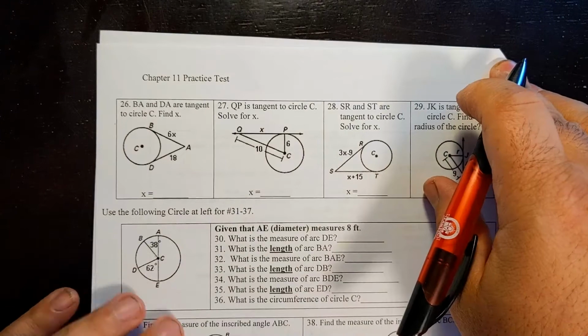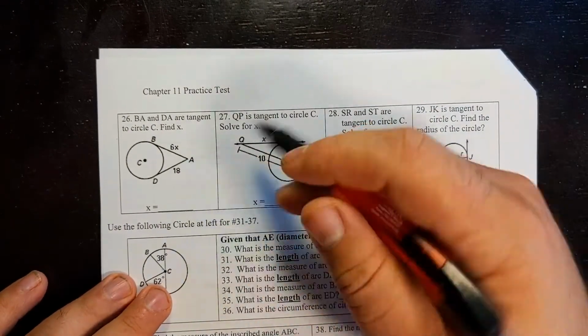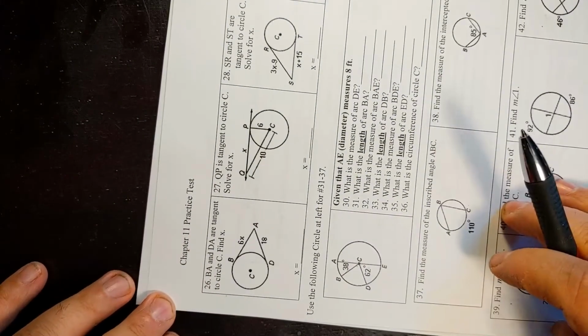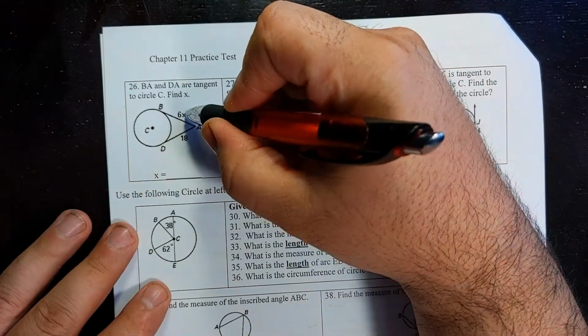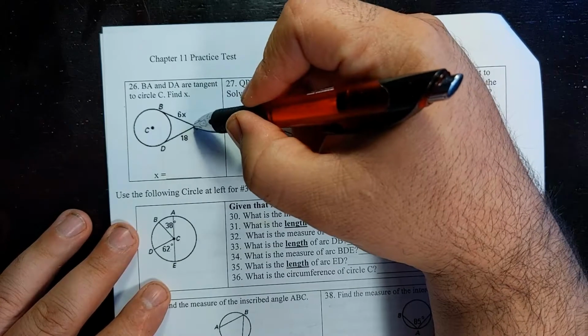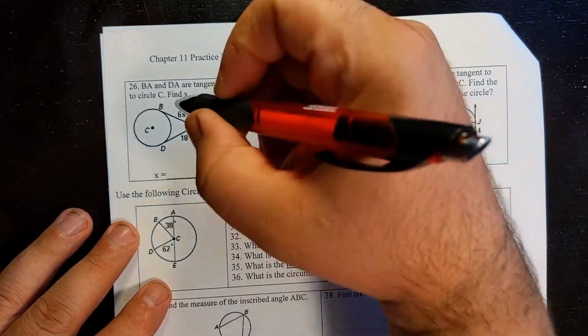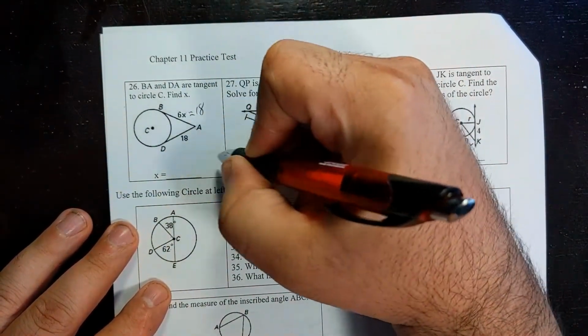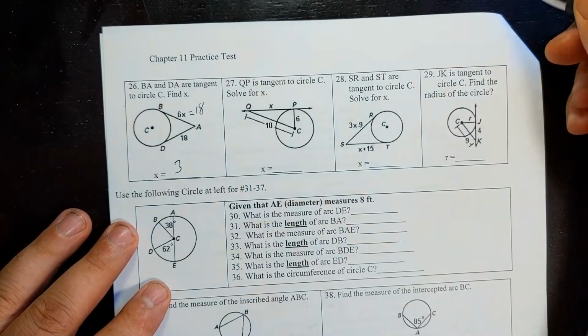Okay, 26, the kind I like to call the jack-in-the-box problems, because it looks like a jack-in-the-box head if you twist it this way. For the jack-in-the-box problems, these are equal to each other. This segment, this tangent segment, is the same as this tangent segment. So 6x equals 18, divide both sides by 6, x is 3.